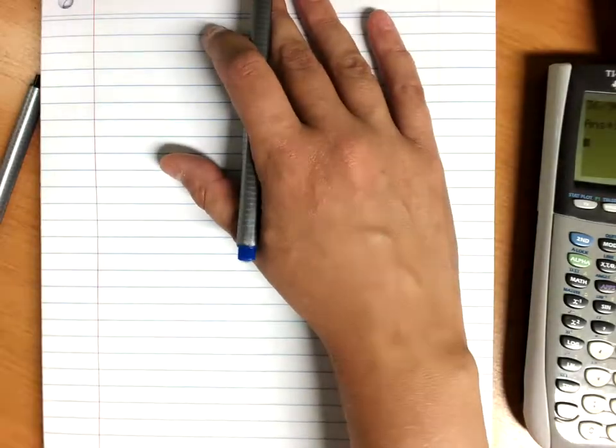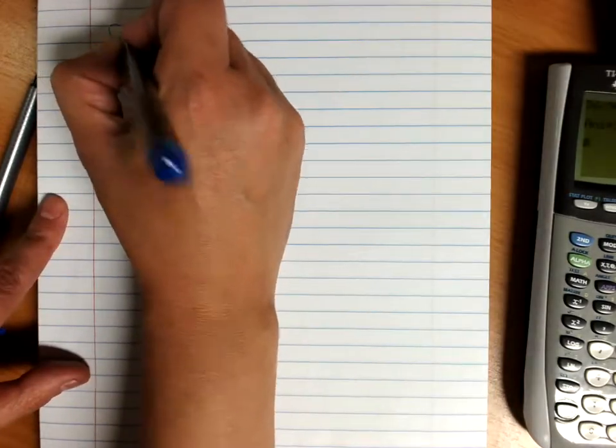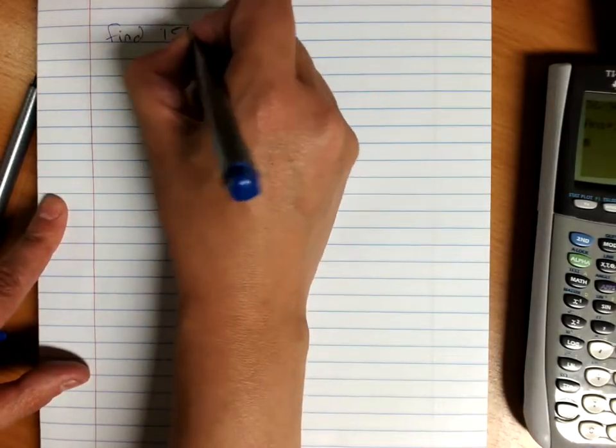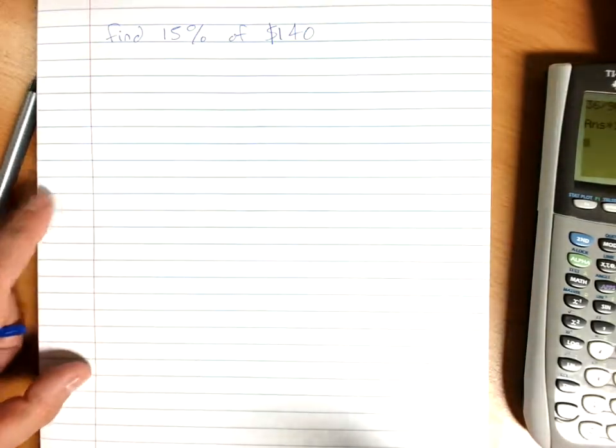So just moving on from the examples in the textbook. If you're following along, it's example 17. You've got to be able to find a percentage of an amount. So for example, find 15% of $140.